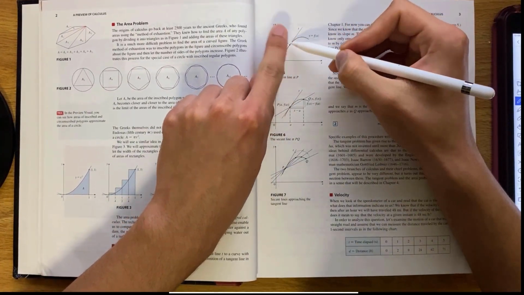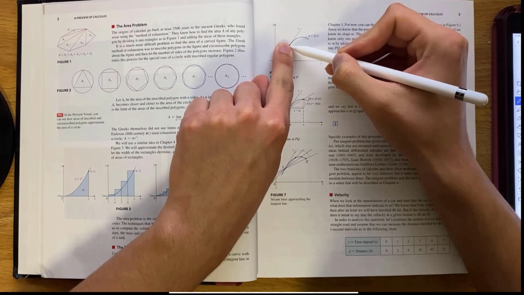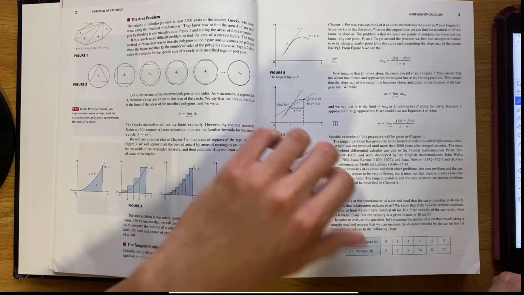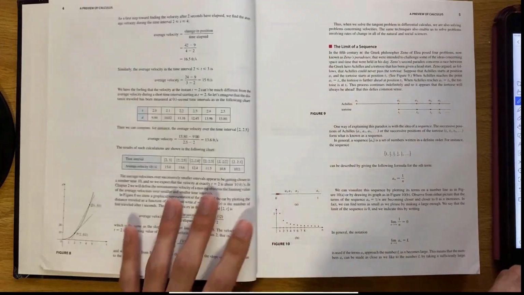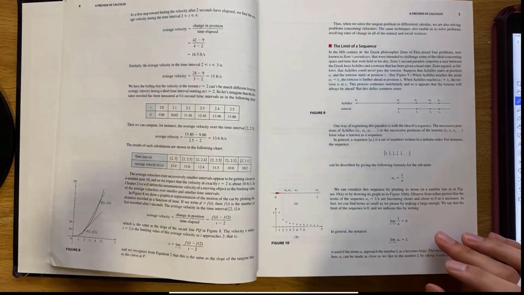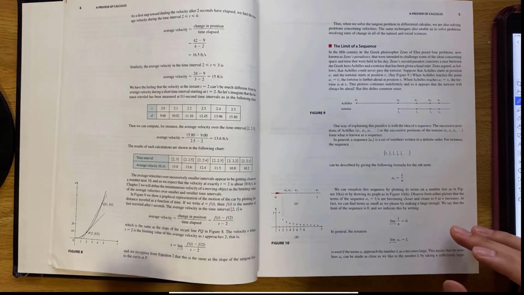You take a point over here and the point that you want to get to, and you start dragging this down to where the limit is, the limit as this approaches P. And that's what the slope is. Okay, it has some uses in science, such as velocity. Not going to go too much into that. We can talk about that when we get there.